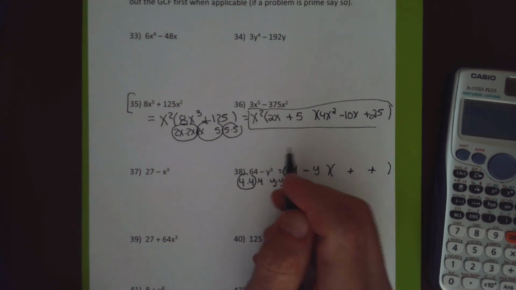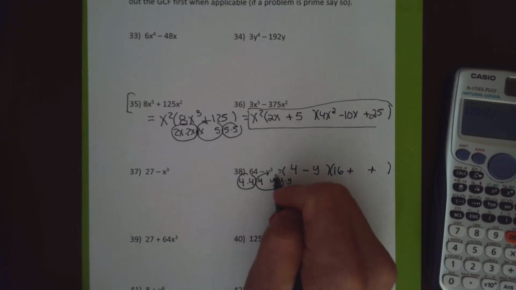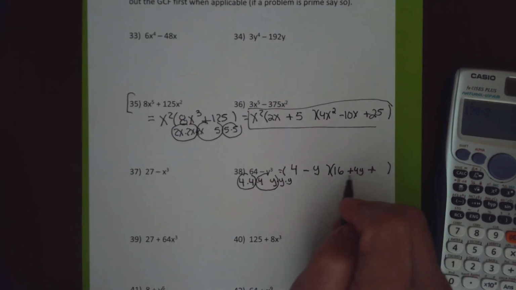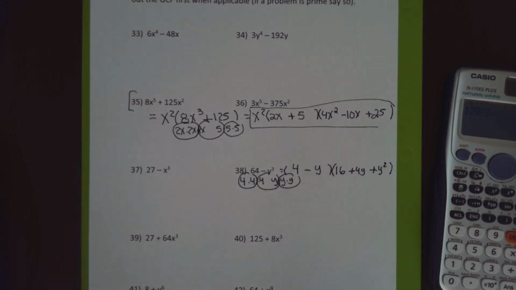So for me, I'm going to get a 4 and a minus y in the order that the terms appear. Second parentheses leads off with 4 times 4, which is 16. And then 4 times y, which is 4y. And then y times y, which is y squared. I could definitely take the time to write my answers in a different order, but since the problem's written in a bad order, I'll just leave it in that bad order.